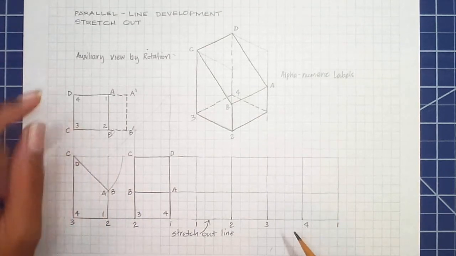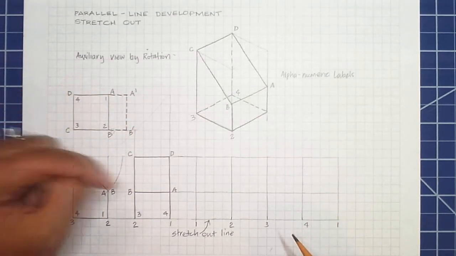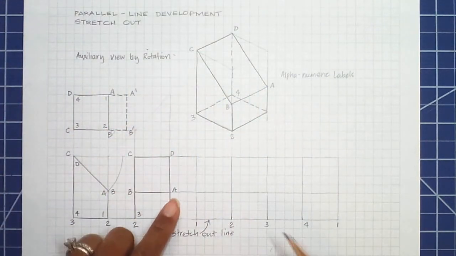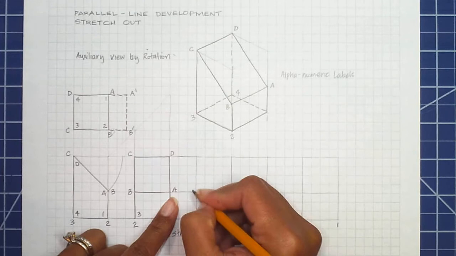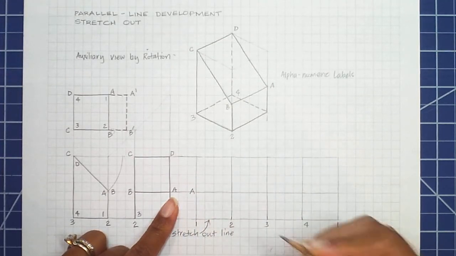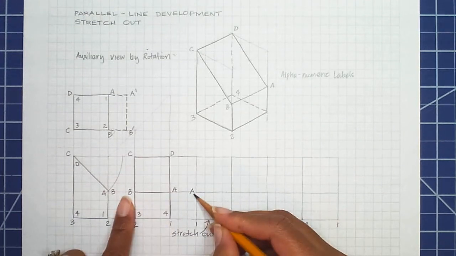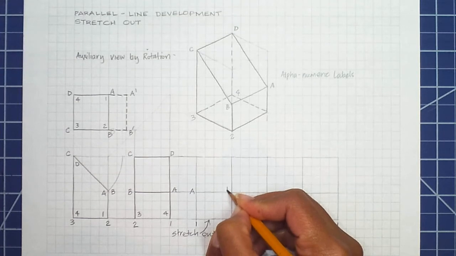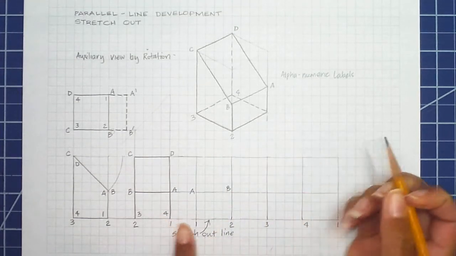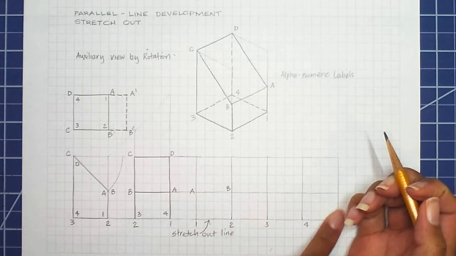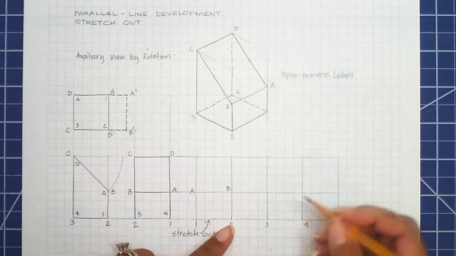And now we're going to go in with the letters. So I'll start with A, which is also here. A is over 1, so A is going to be right here. Then we look at B. B is on the same line, and it's over 2. So we're going to go B. On the development, we do not put any of the numbers or letters on the inside because it's laid out flat. It's on one plane.